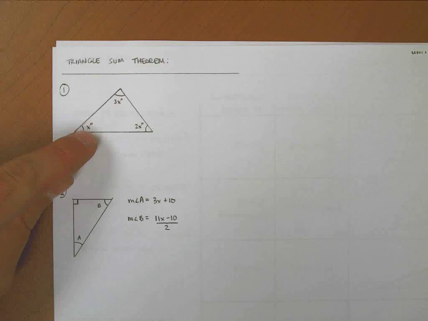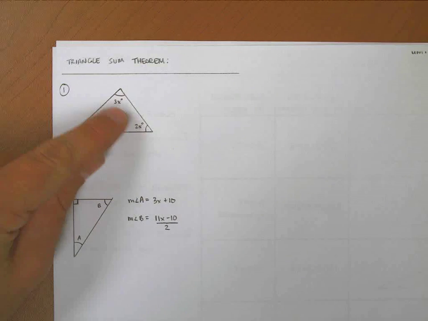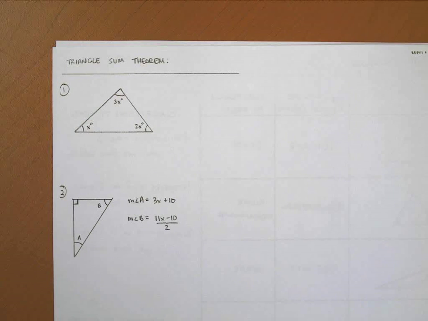If I add together the degrees, the measures of the three interior angles of a triangle, they should add up to 180 degrees, always, every single time, no matter what the shape of the triangle, whether it's acute or obtuse or scalene or isosceles, I do not care. So here are some simple problems that we can do now.